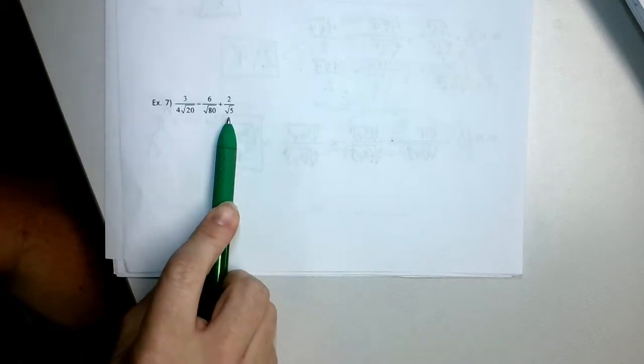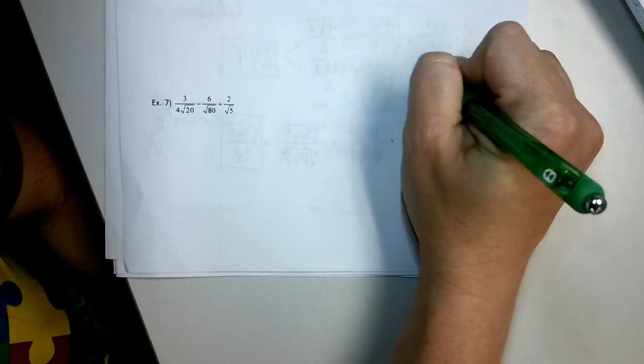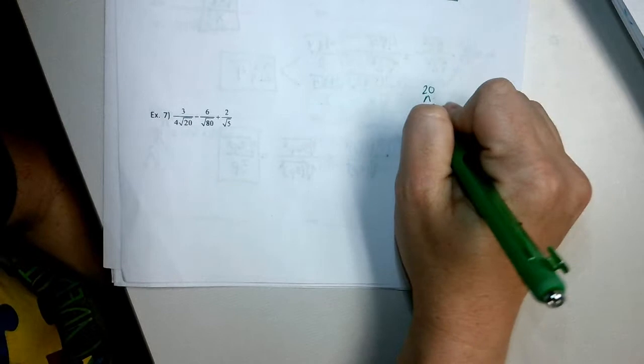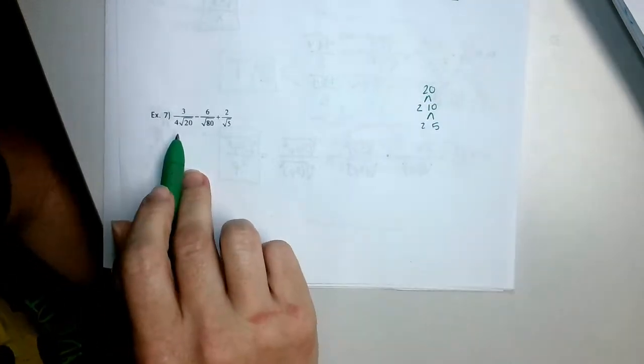So let's do our factor tree. Now, this one's not going to break down because 5's prime, so that's as simple as that one gets. But these two could probably break down because we have square roots. So 20 is 2 and 10, and then 2 and 5. Now this is square root, so I'm looking for a pair of 2 numbers.